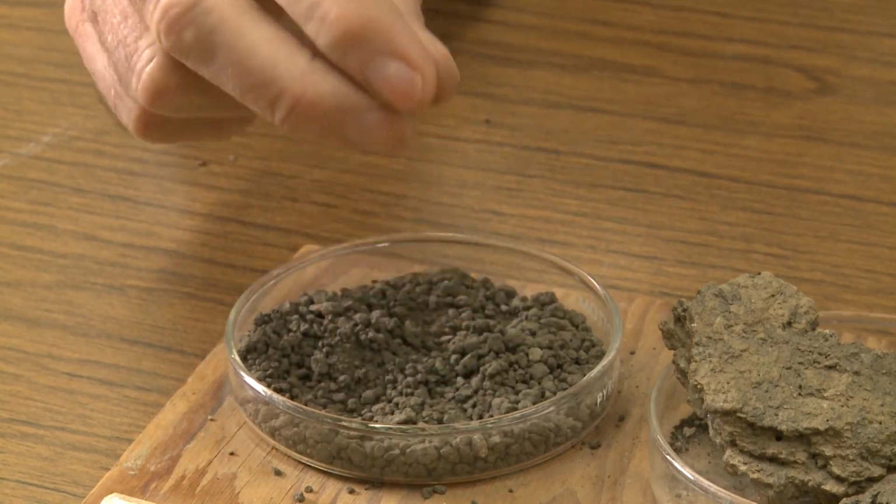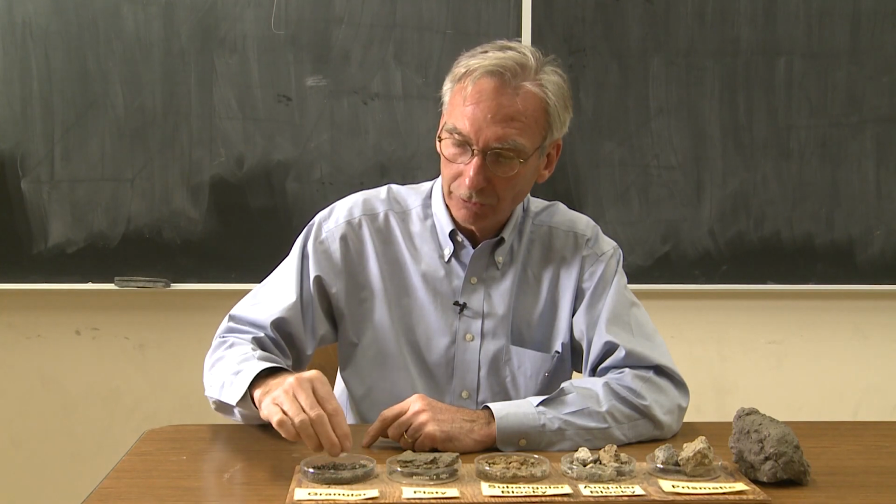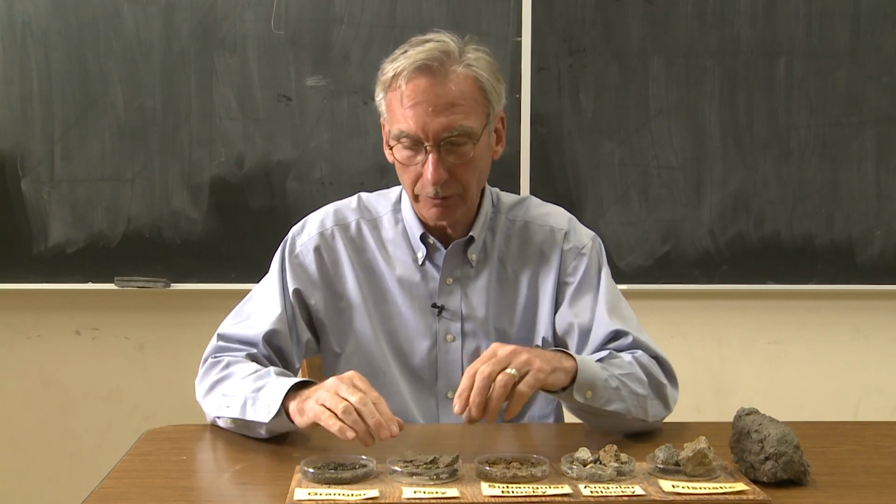The first structure is granular structure. It's these fine particles which are actually stuck together by organic matter and fungal hyphae and things like that. That gives you good granular structure. So the more organic matter that you have, the better your granular structure is going to be.